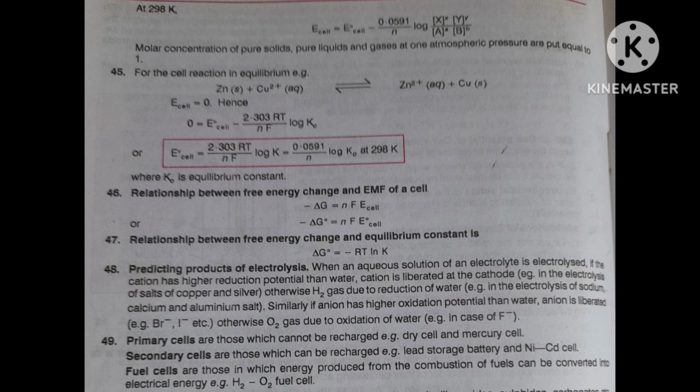Now I am telling you, when an aqueous solution of an electrolyte is electrolyzed, if the cation has higher reduction potential than water, the cation is liberated at the cathode.